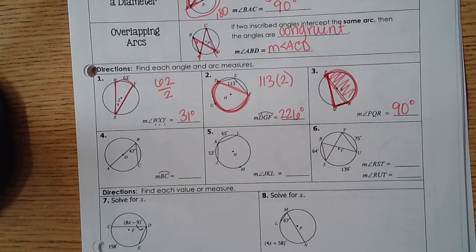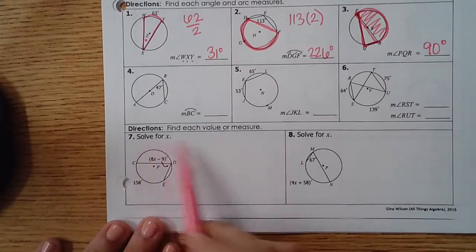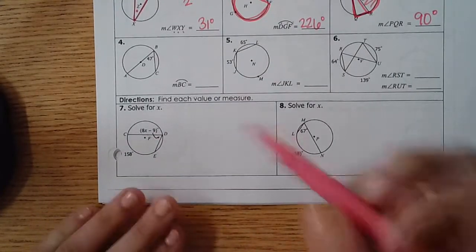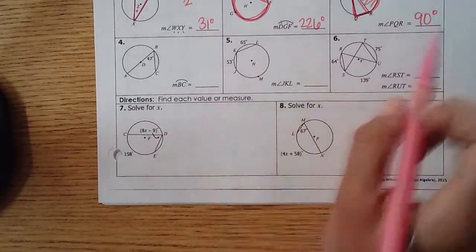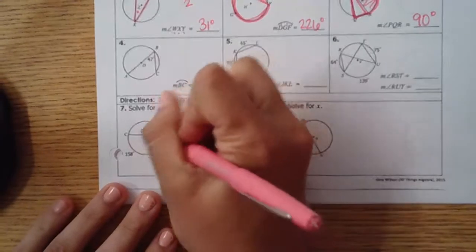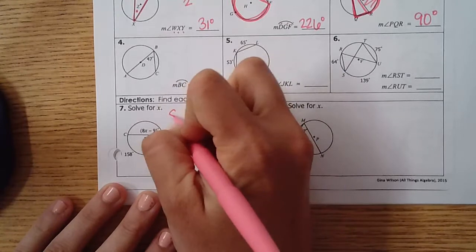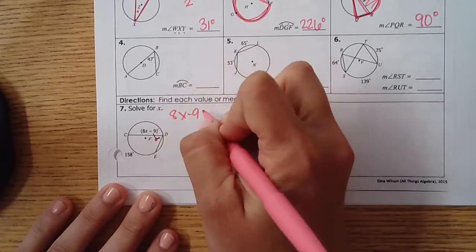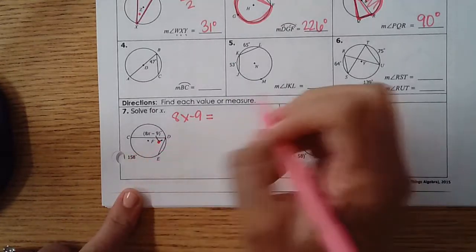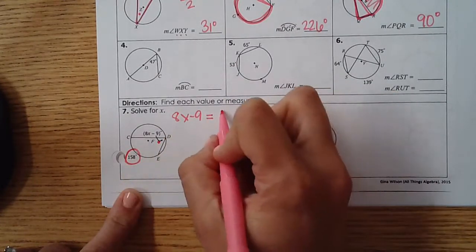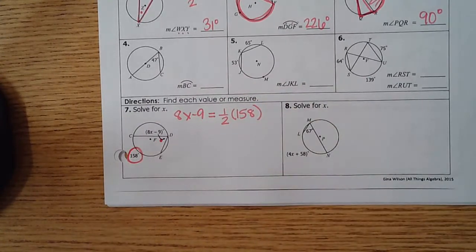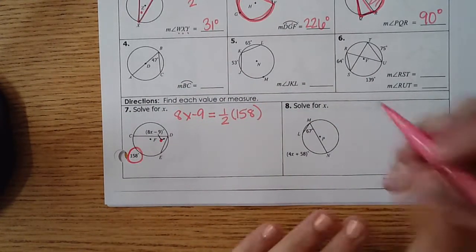You'll also have some problems with x's in them. You'll have to set up an equation. They won't be as easy peasy as this. So solve for x. I know that the angle is 8x minus 9. That is going to be equal to half of this, so 1/2 of 158. And you'll solve from there.